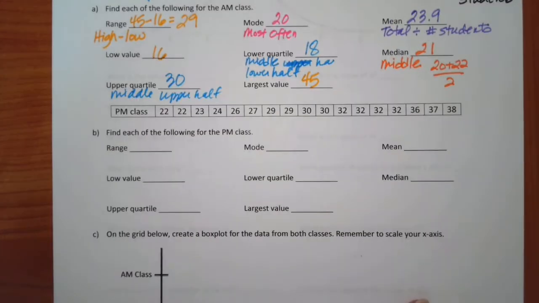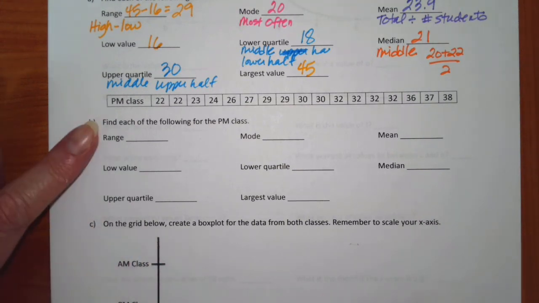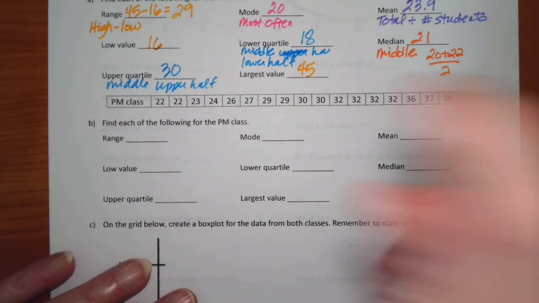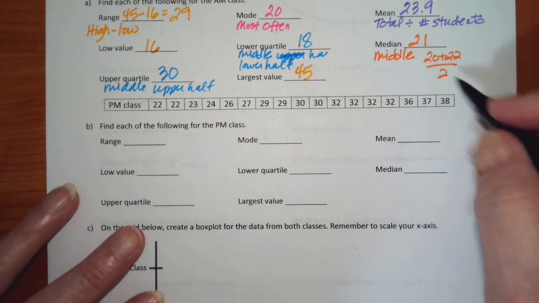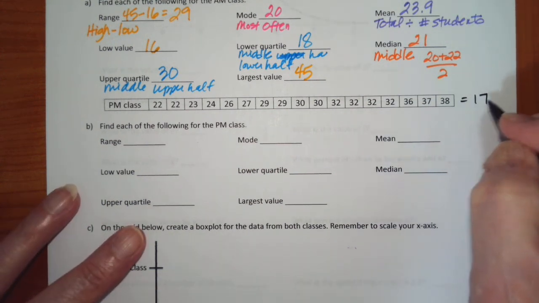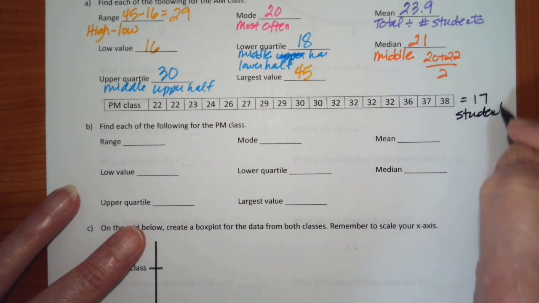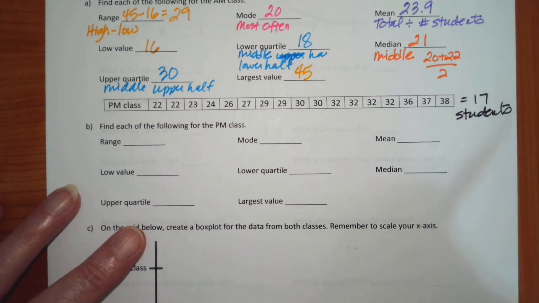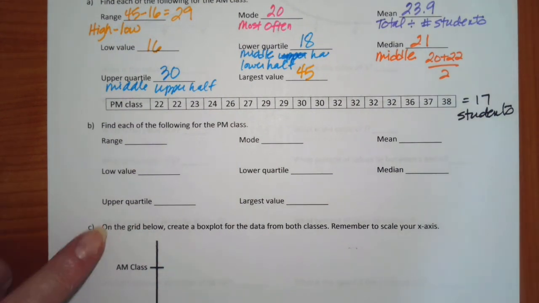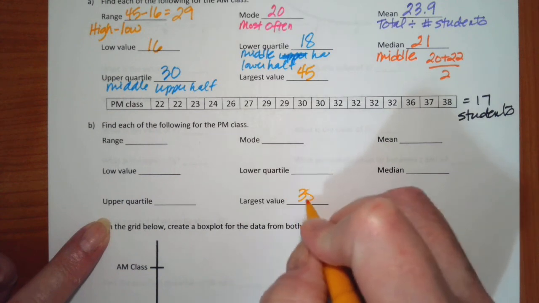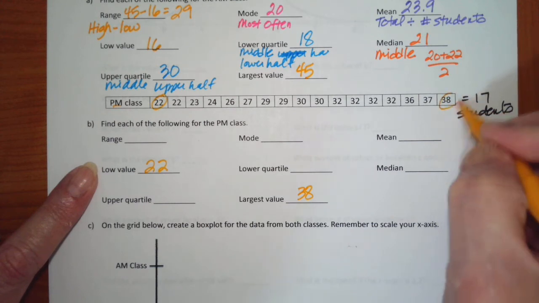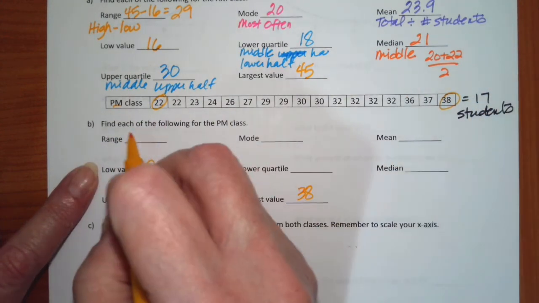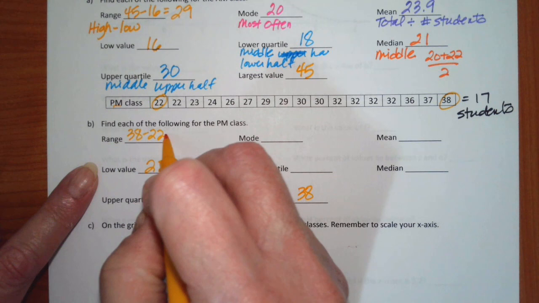All right, I'm going to go through it a little bit more quickly for the PM class. Again, you might want to pause and do it yourself and check your answers. There are 17 students here. You can do this in any order. The largest value is 38. The lowest value is 22. So the range is 38 minus 22, which is 16.